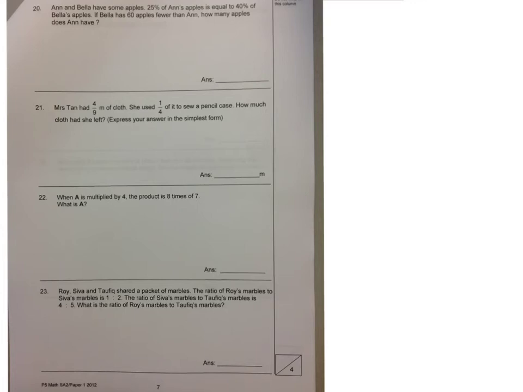Anne and Belle had some apples. 25% of Anne's apples is equal to 40% of Belle's apples. This is something that we've been doing every time. A and B. 25% we know is 1 over 4, equals to 40%. 40% is 4 over 10, which is simply 2 over 5. If we make them the same, this would be 2 over 8. So we know that A has 8 units, while B has 5 units.